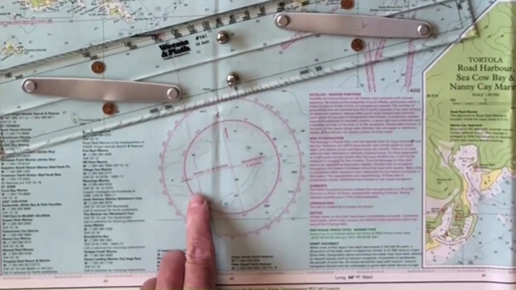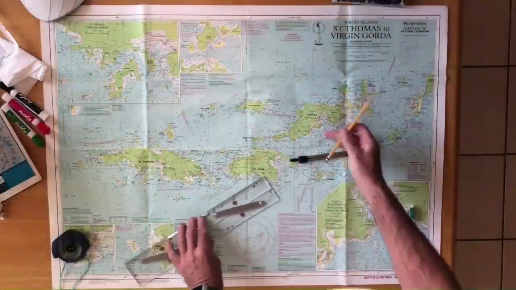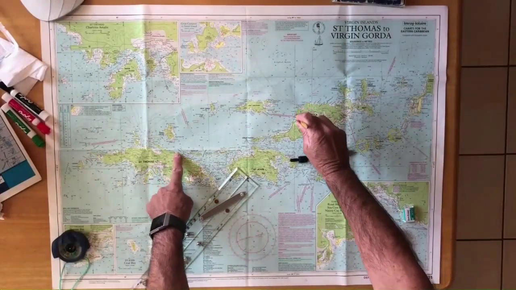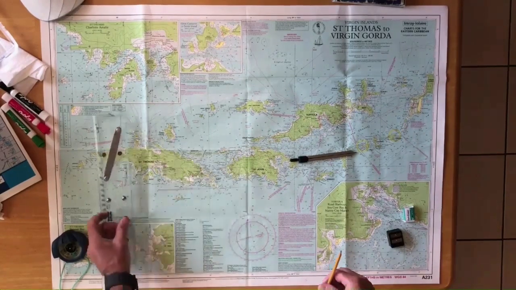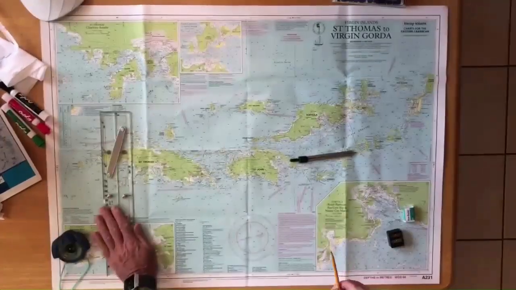It says 40 degrees, 50 degrees, 60 degrees. I'm 2 degrees shy of 270, so I'm at 268 degrees. If I leave Cane Garden Bay and I want to end up at Mandel Bay, then I just steer the boat 268 degrees, and eventually I'll get there. All right, so that's establishing the course to steer using my parallels.